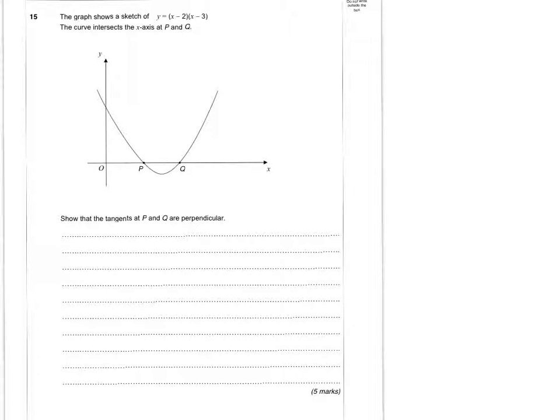So we want to know the gradient at P and the gradient at Q, and then those multiplied together should be equal to minus 1. Alright, so at P, x is equal to 2. At Q, x is equal to 3.